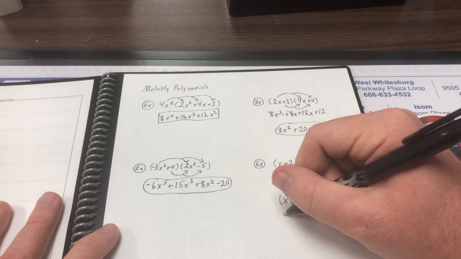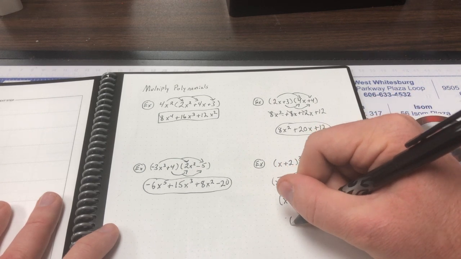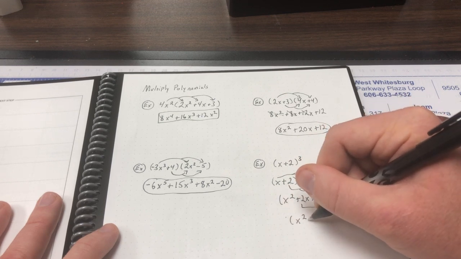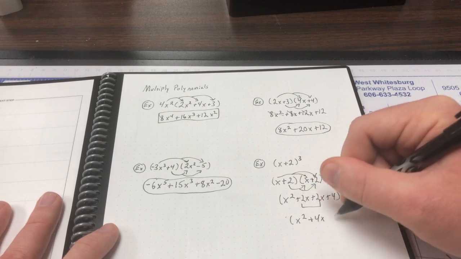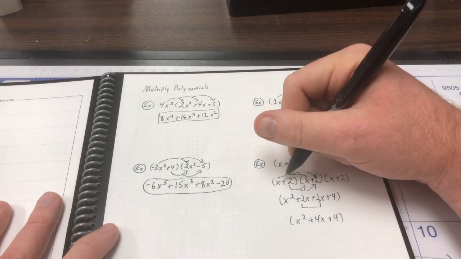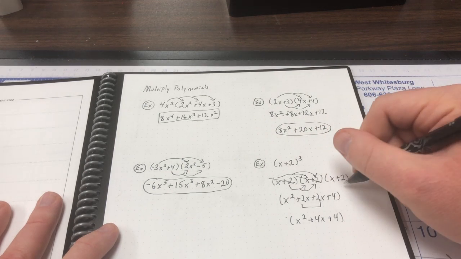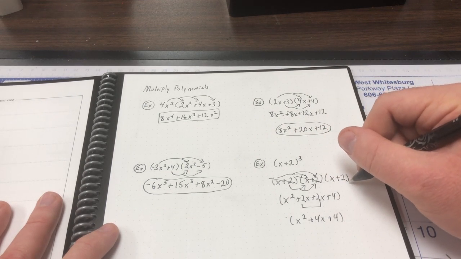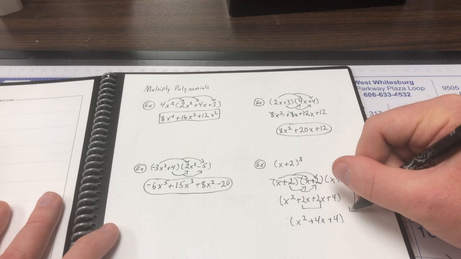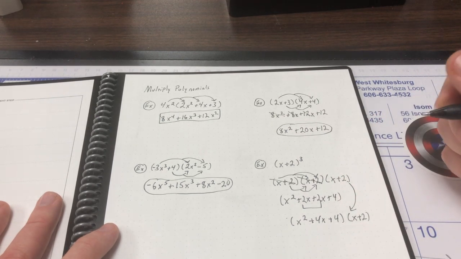And then I'm going to combine my like terms here, and I'm going to get x squared plus 4x plus 4. So that combined this and this, but I still have this to multiply through. So I'm just going to drop it down, and it's going to be x plus 2.